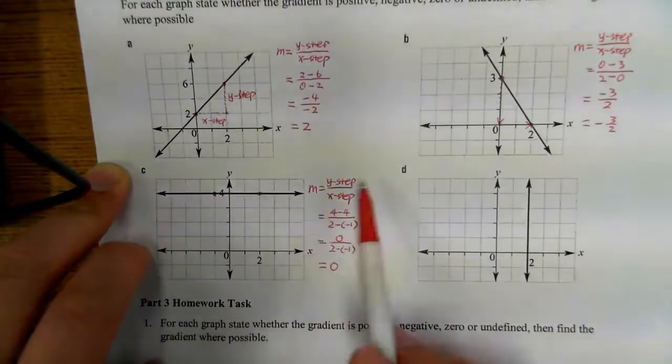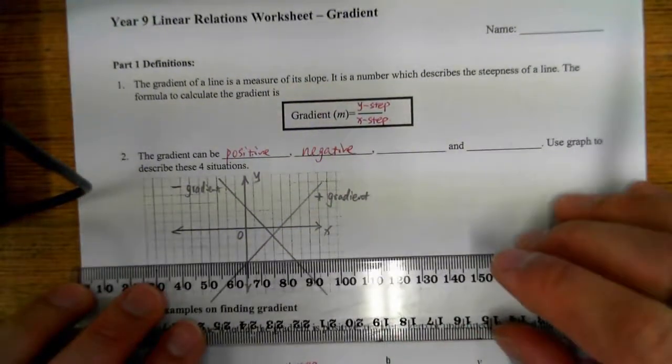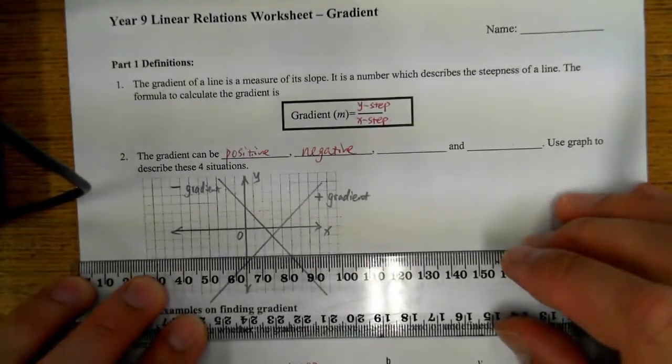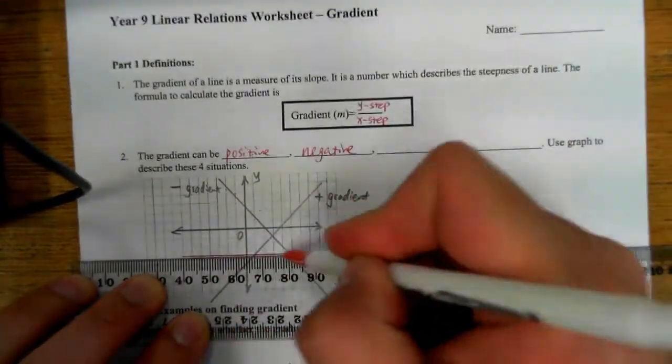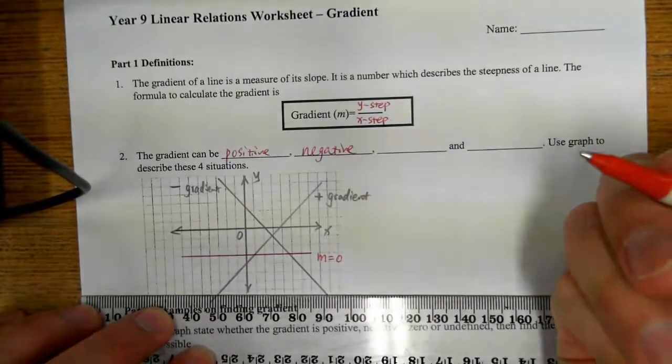Okay, so the gradient can be 0 if the line is a horizontal line. So we put that here. Now the line could be horizontally placed. If this is a horizontal line, the gradient equals 0. Okay, alright, now let's have a look at this question.